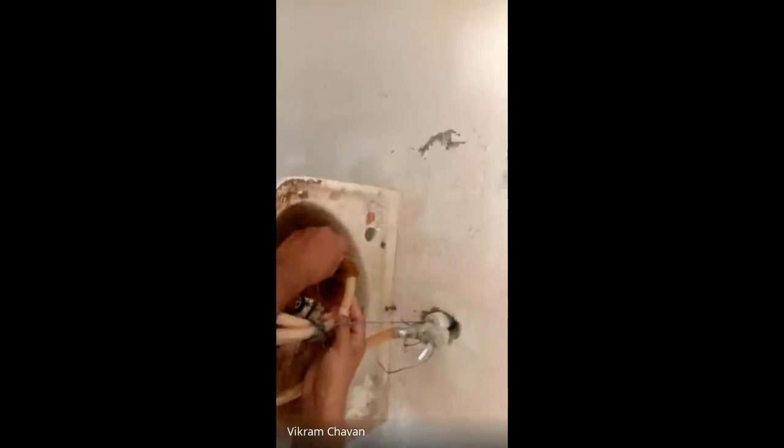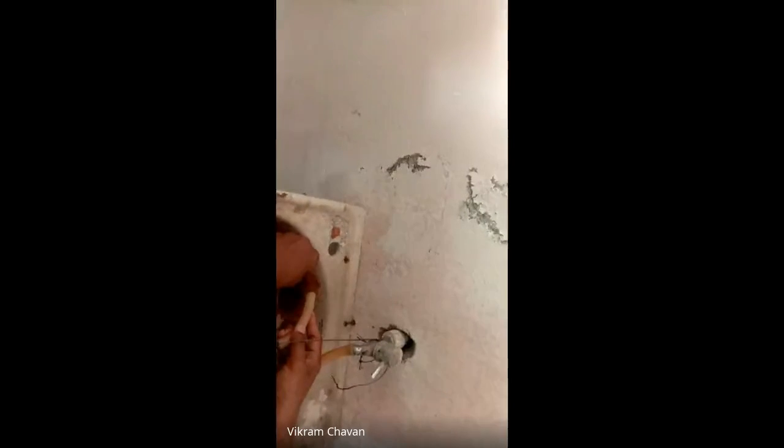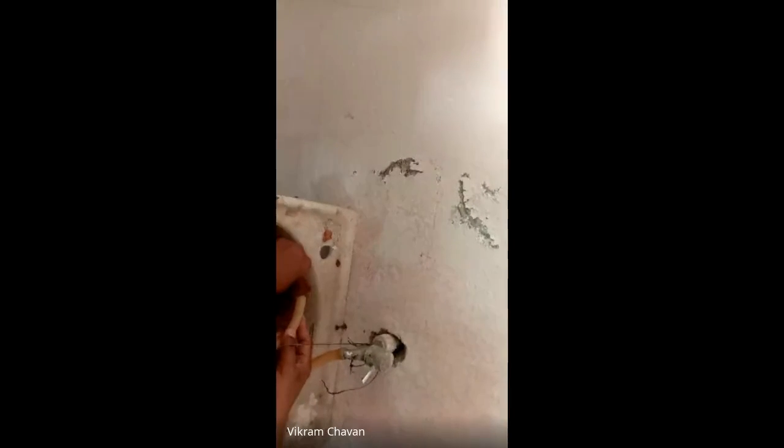So 400 ml beaker is there, and how much time is required to fill that particular beaker for hot water. We are checking for the hot water outlet, and we are taking the readings for the same.